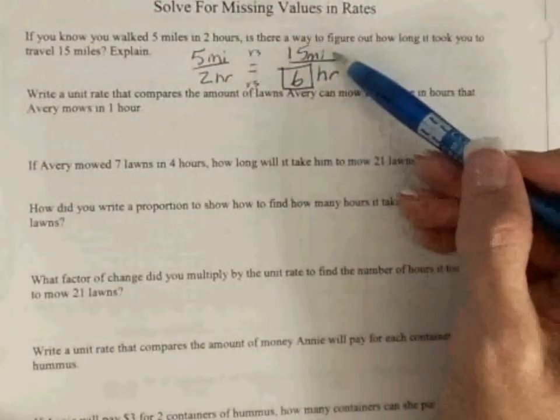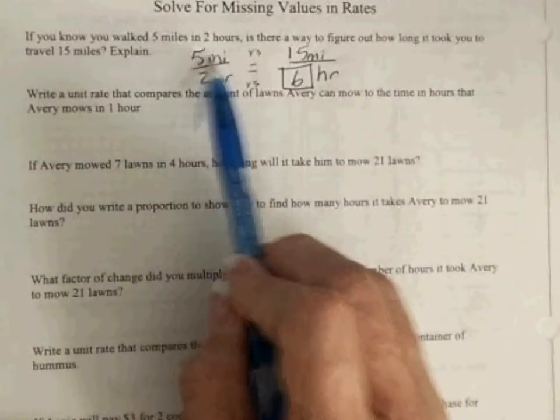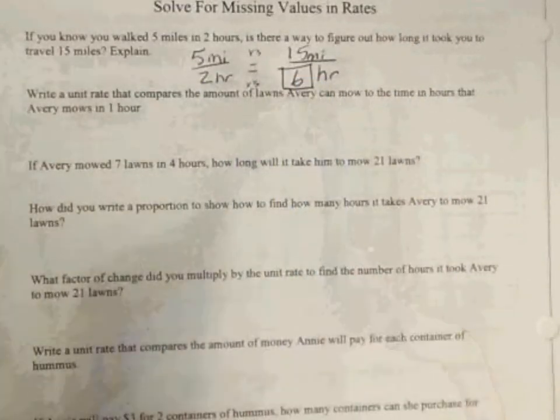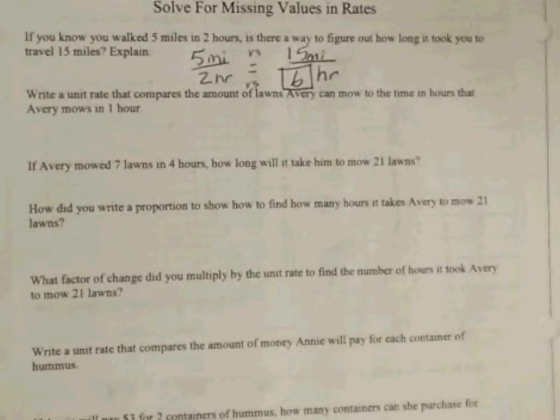Now remember, the most important thing when you're setting up proportions is you're comparing miles over hours and miles over hours. Your top 2 need to be the same and your bottom 2 need to be the same. If the top one's distance, both of them need to be distance. The bottom's hours or time, they both have to be time.